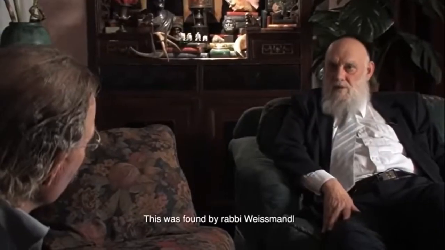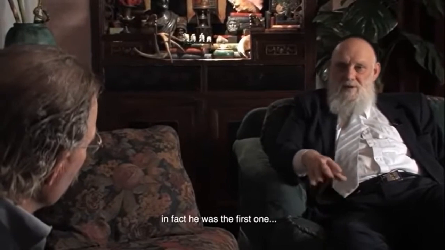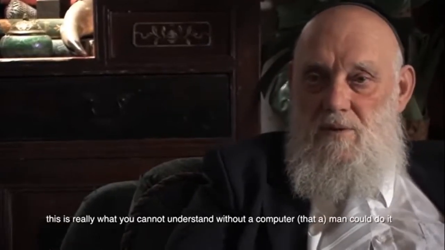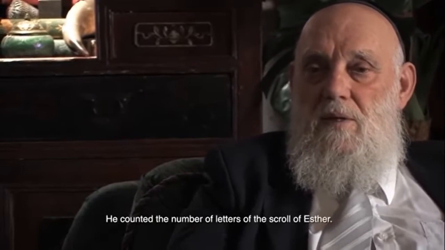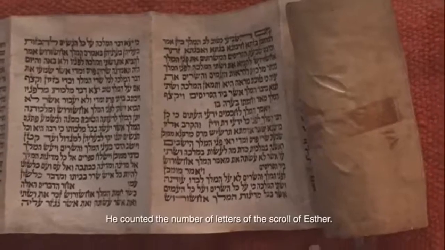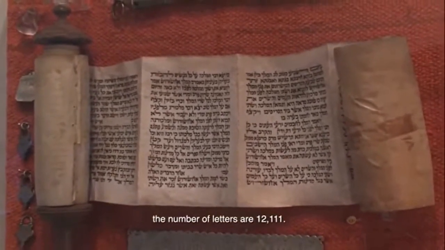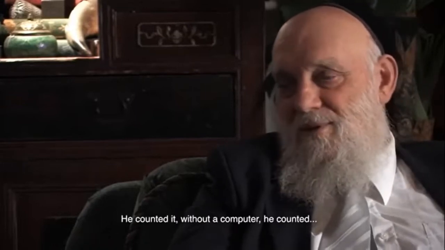The book of Esther is not part of the Torah, but you discovered something fascinating, extremely interesting in the book of Esther. Explain that to us. This was found by Rabbi Weizmann. In fact, he was the first one who wrote it, and he would count on 3x5 cards. Now, what he did is amazing. This is really what you cannot understand without a computer. A man could do it. He counted the number of letters of the scroll of Esther. The number of letters is 12,111. He counted it without a computer.